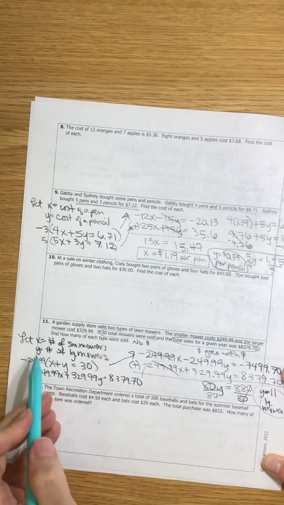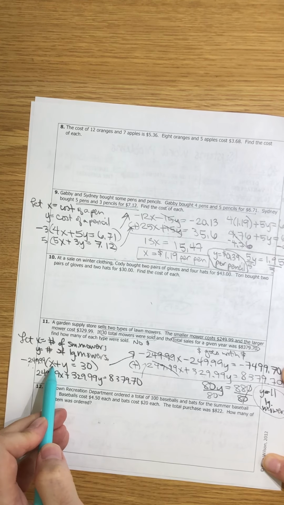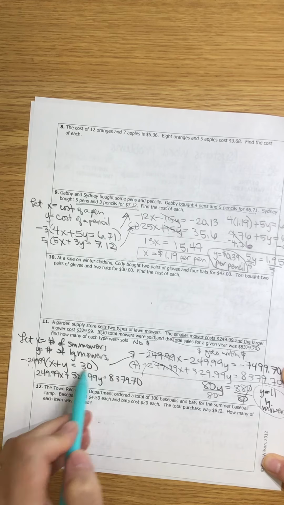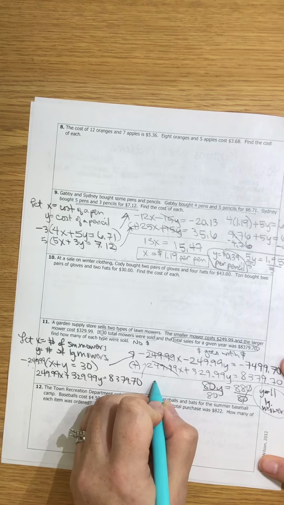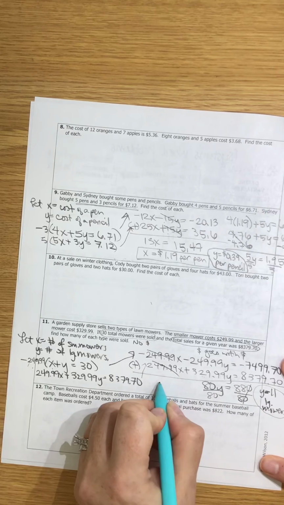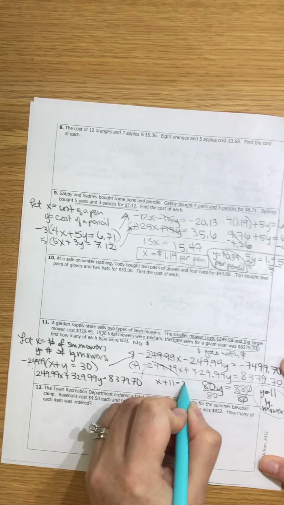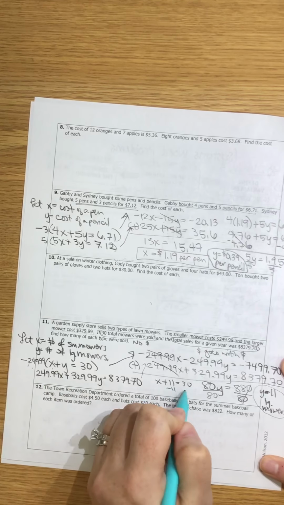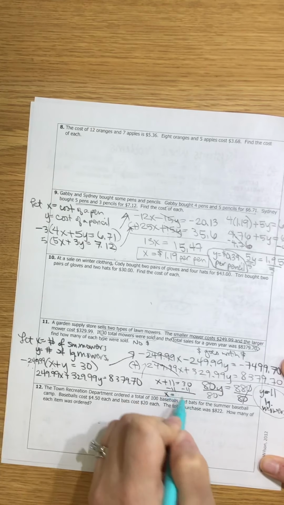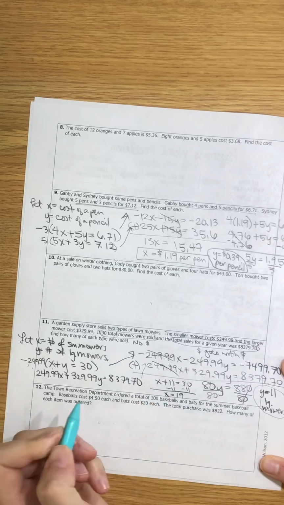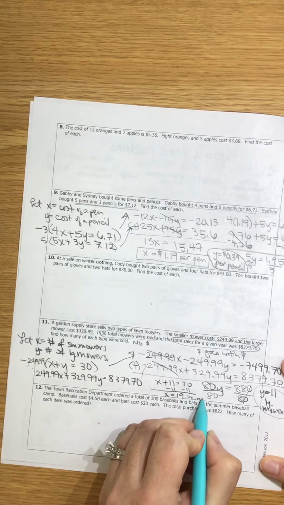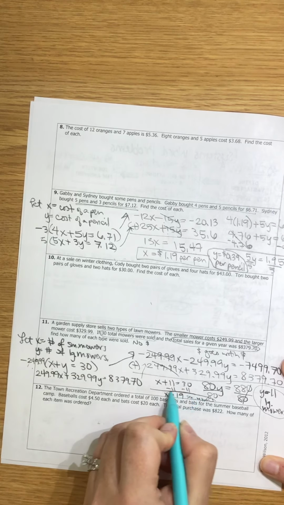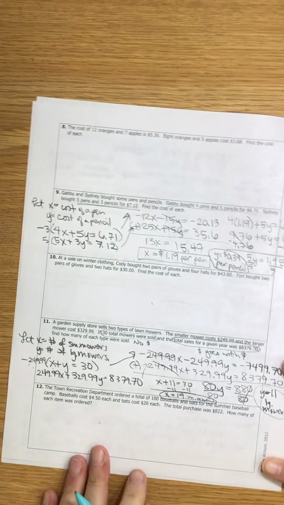And then all I have to do is basically, I could just do 30 minus 11, and that's going to give me my x. But if you don't see that, I'm just going to plug in the 11 for the y to get the x. So x plus 11 equals 30. Subtract 11, and x is going to be 19. And that's the small mowers for our final answer.